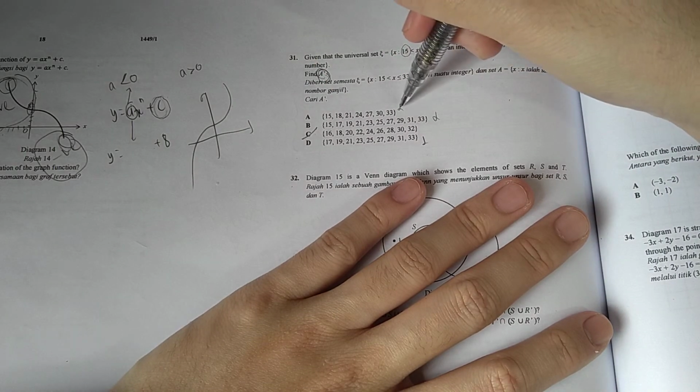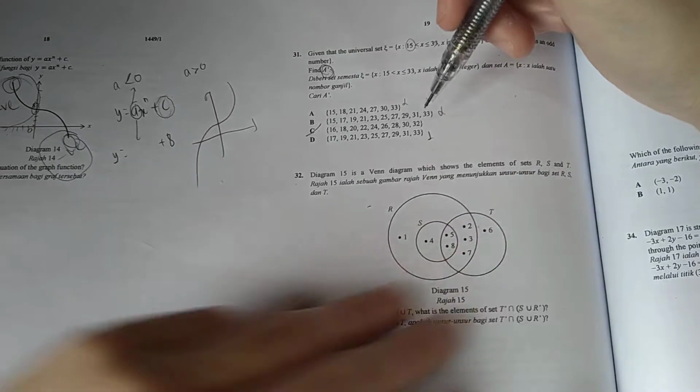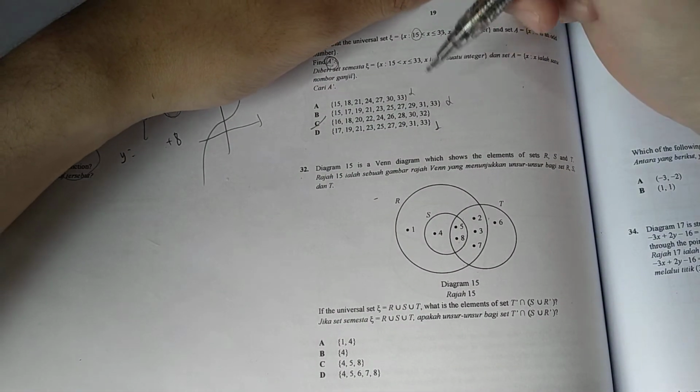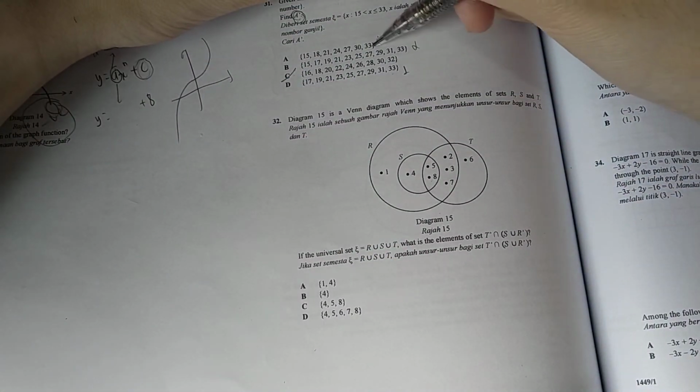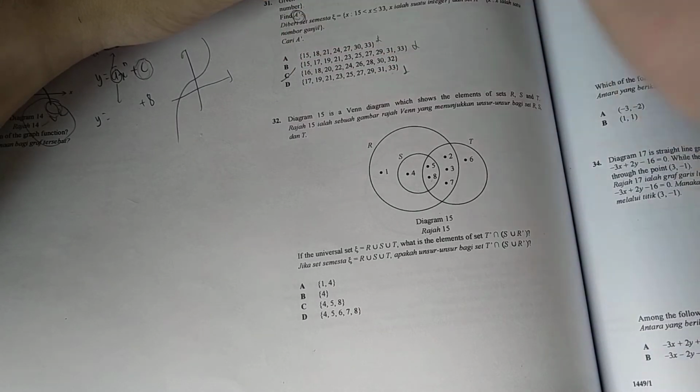Okay? It means that I get the answer by using the elimination method. So I eliminate all the answers that I know are confirmed wrong, and then I get my answer.